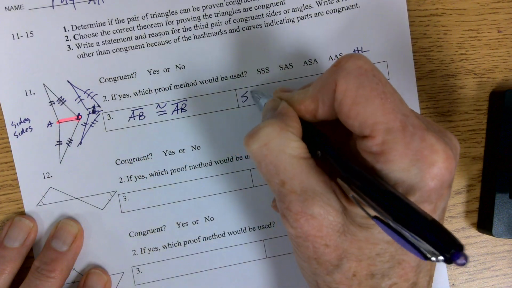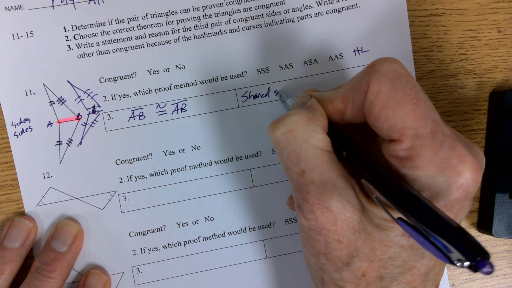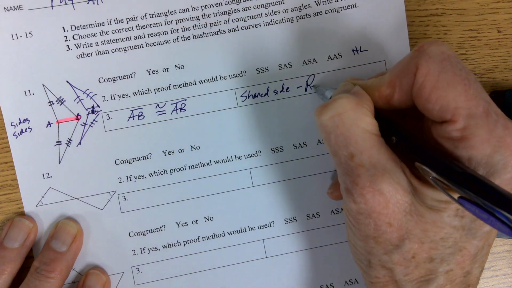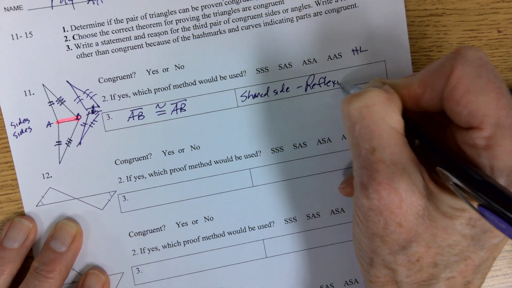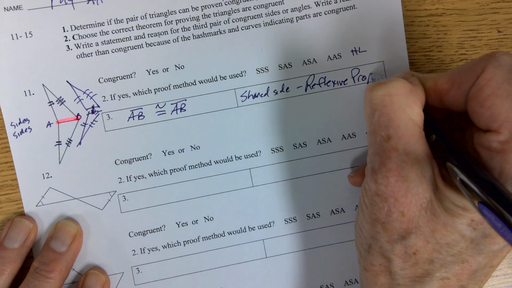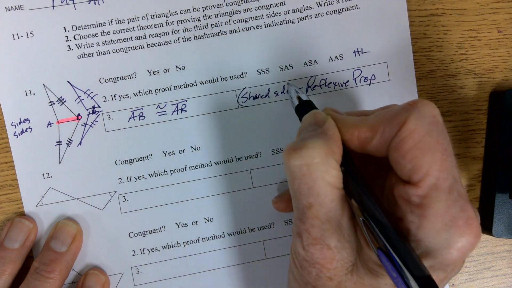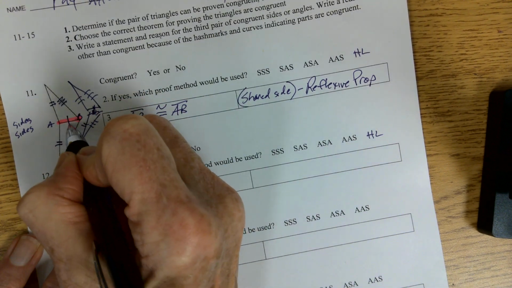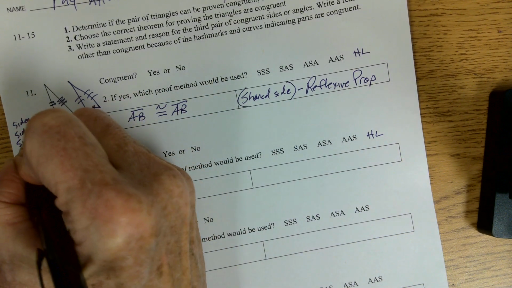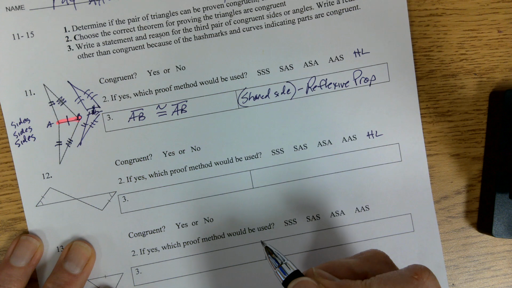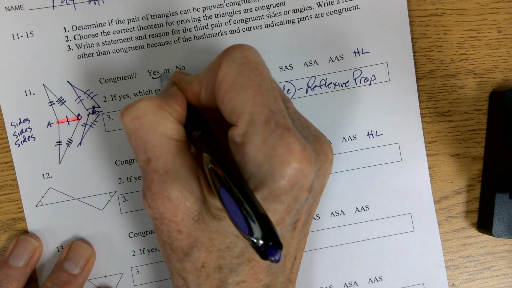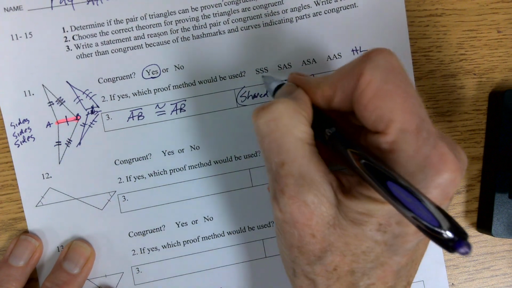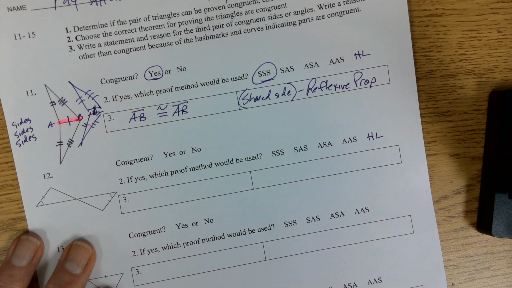Why do I know that? That is a shared side, which means reflexive property. Again, you don't have to write shared side. I'm just telling you what to look for. So now I've got 3 pair of sides. Are they congruent? Yes. What is my reason? Side, side, side.